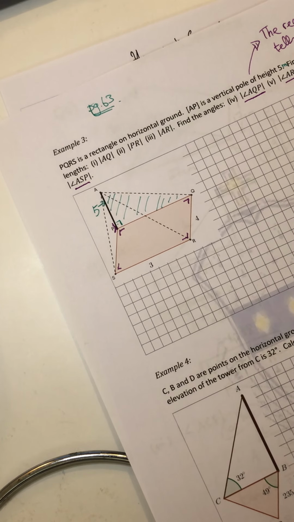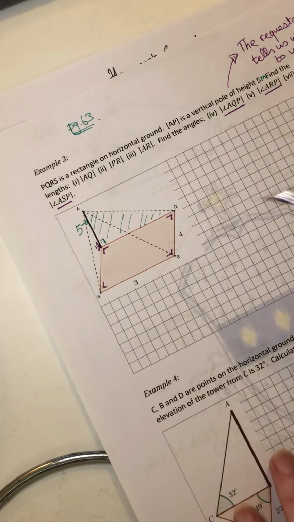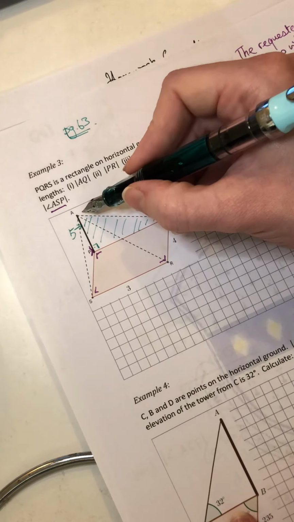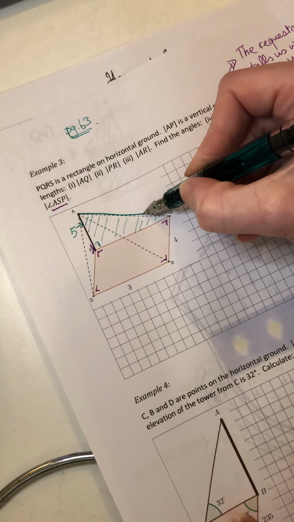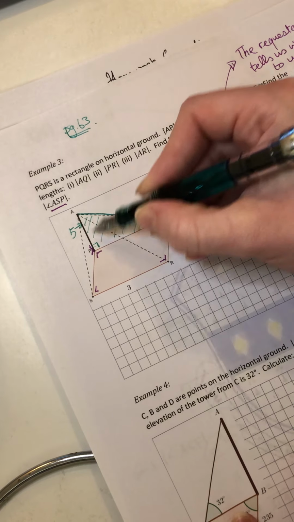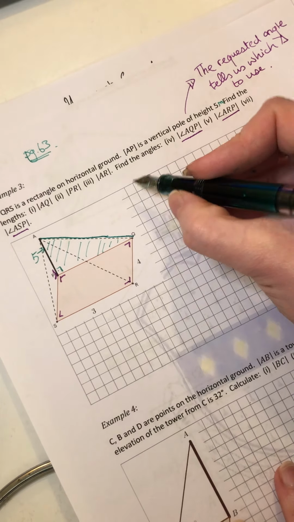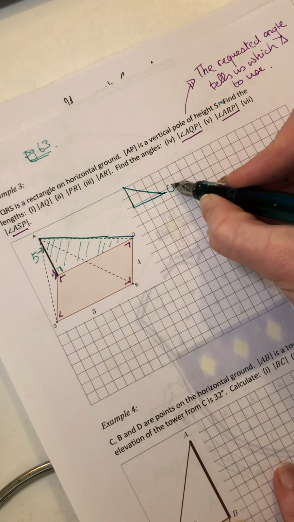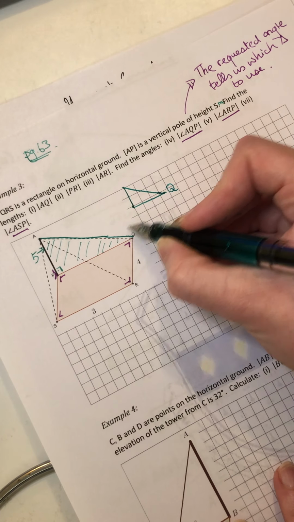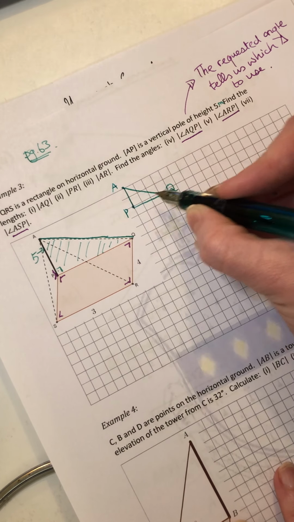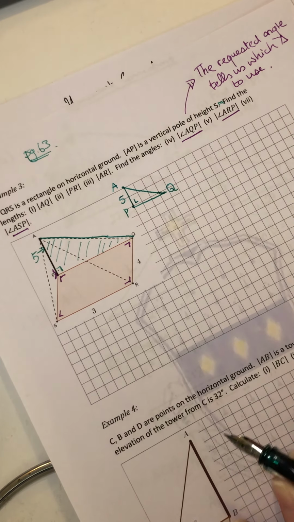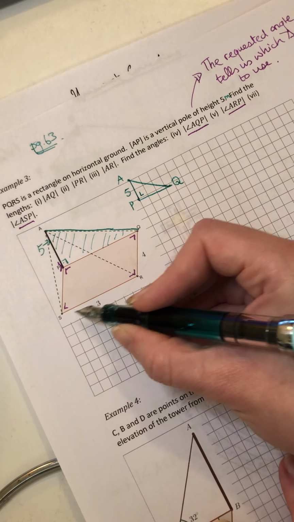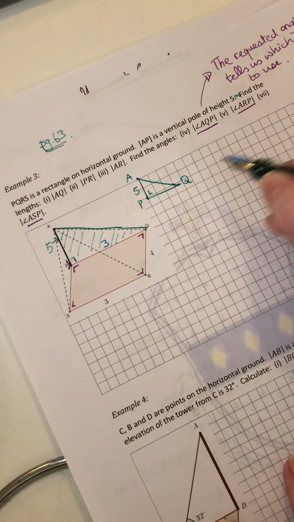Now, the first thing we're asked to do is to find the distance AQ. So AQ is this line, this dotted line, going down here. And that's part of this green triangle at the back, which is a right angled triangle. And let's sketch it out for ourselves. We don't need to take up lots of space to do this. P and A. And I know that that's 5 because they told me that already. What else do I know? Well, if this is 3 and that's a rectangle, this is 3 as well.